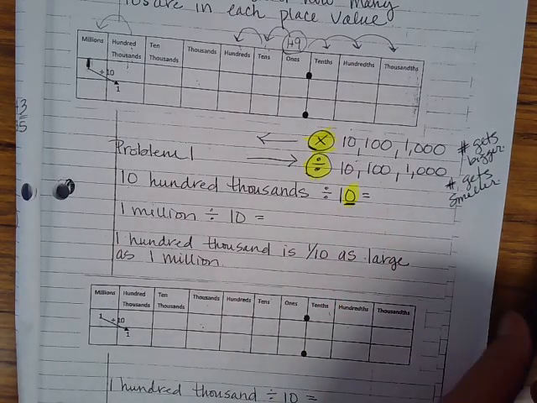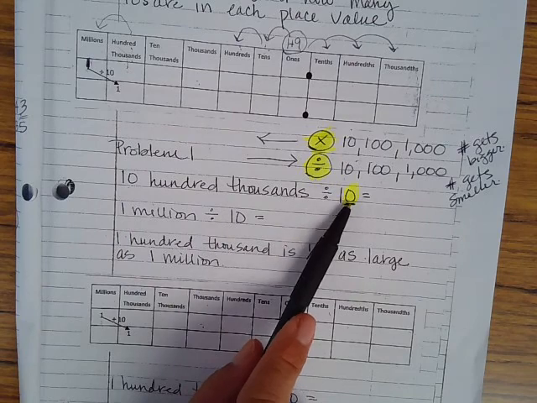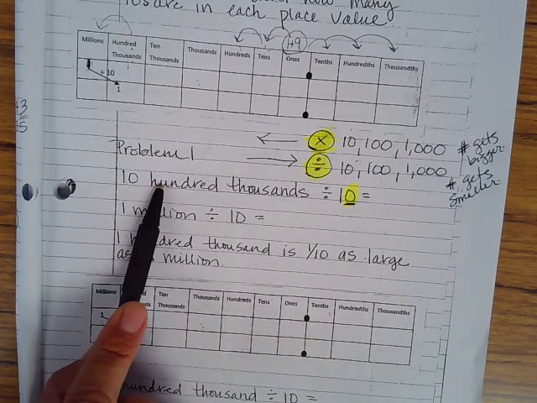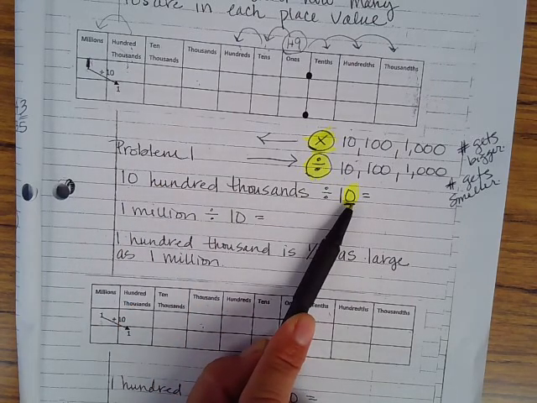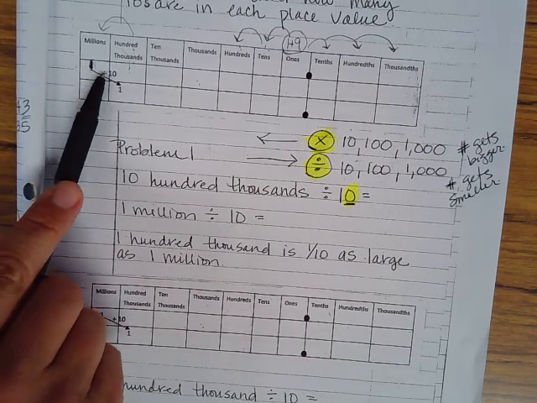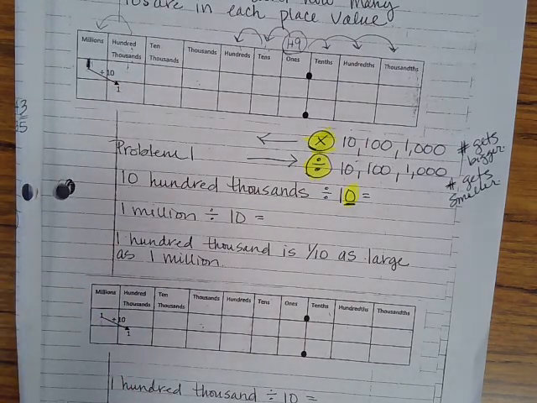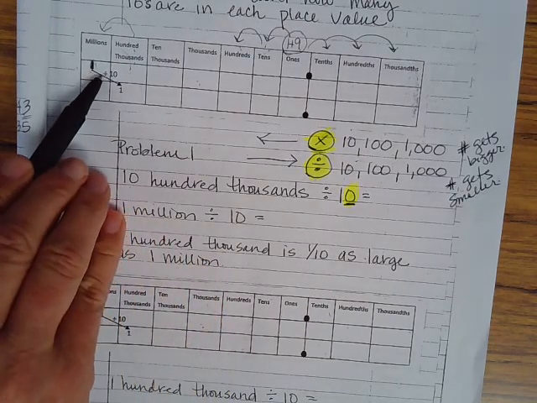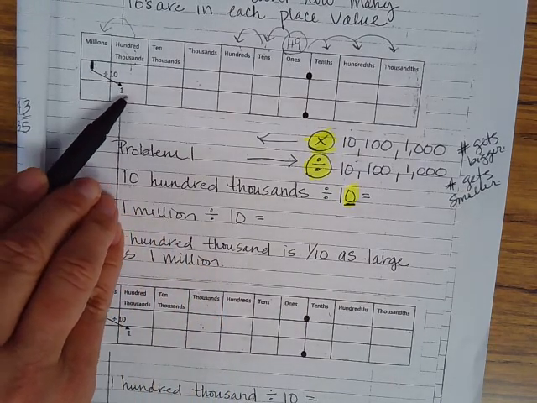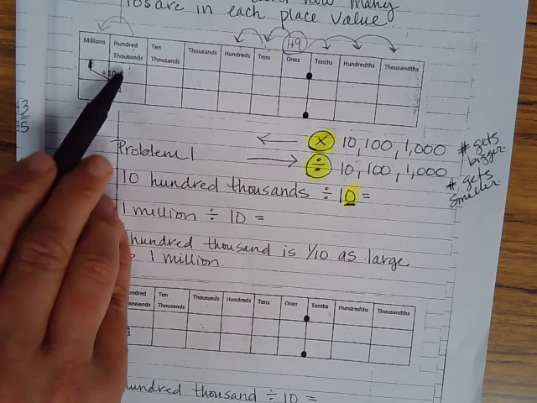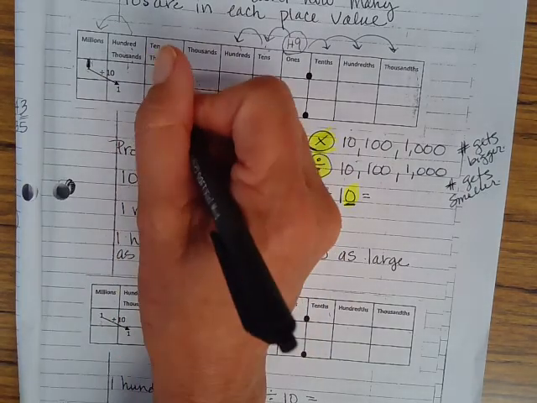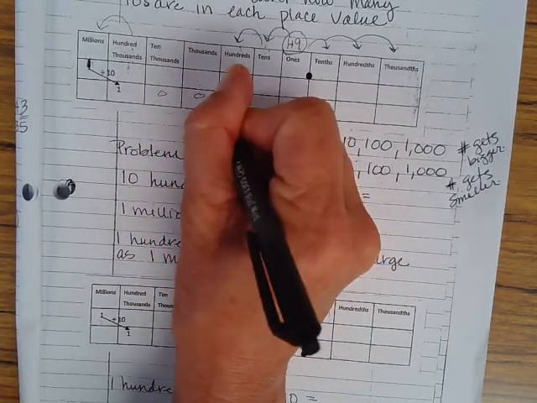So we make this number smaller 1 time. We're going to move it over 1 place value. 1 million divided by 10 is going to give us 100,000, and that looks like this.